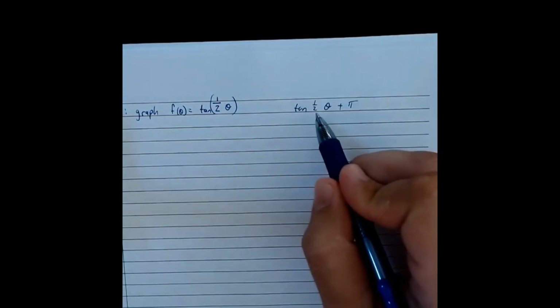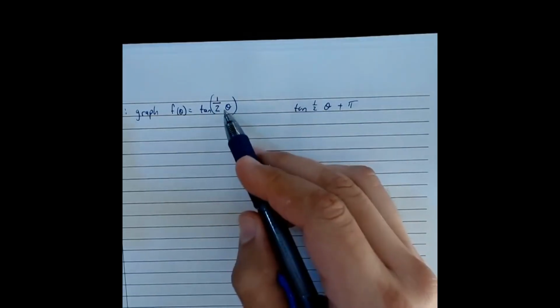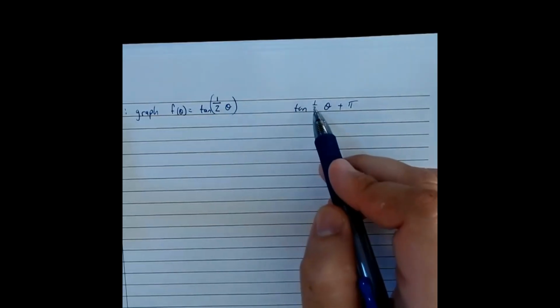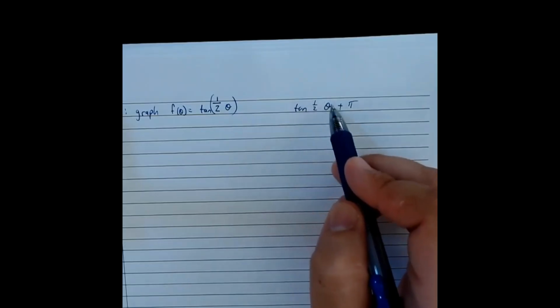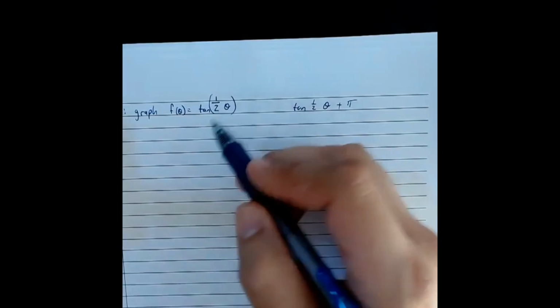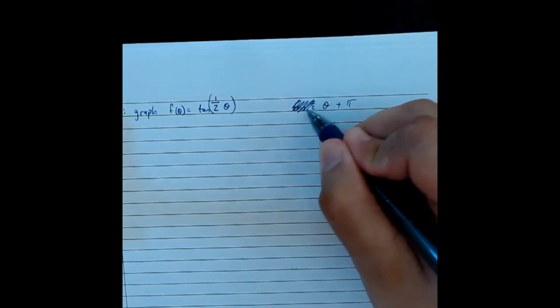So whenever you have anything more than just a single character after your tangent, whenever you have something more than just tangent of theta or tangent of x, we use parentheses to make absolutely certain there's no ambiguity. If there is any ambiguity, then you start to do things incorrectly just because we don't know exactly what we're talking about. All right, so let's take a look at this one.